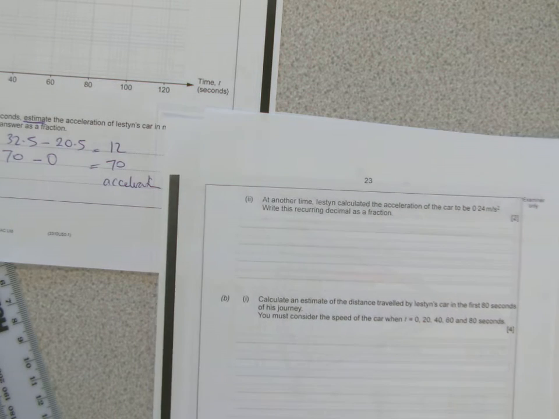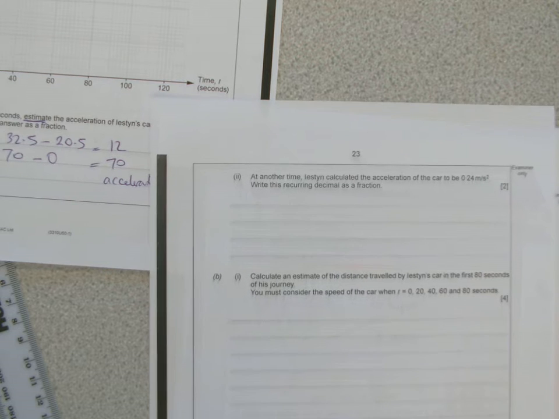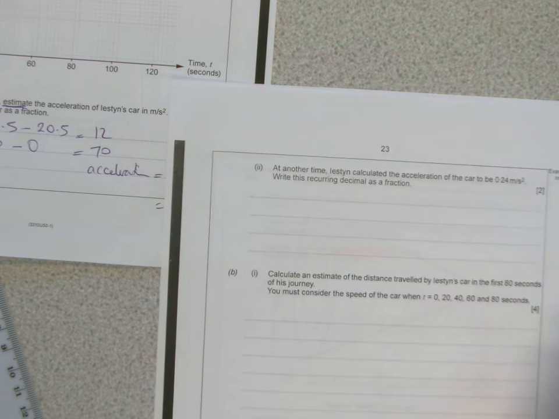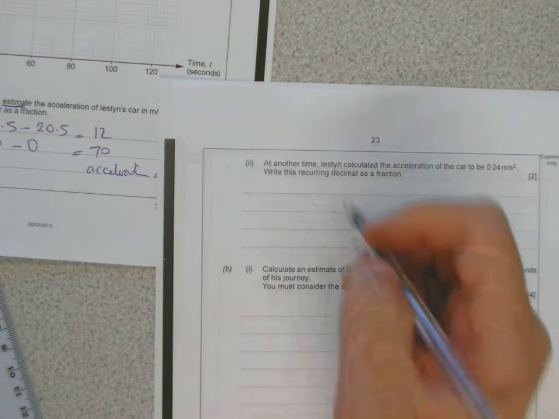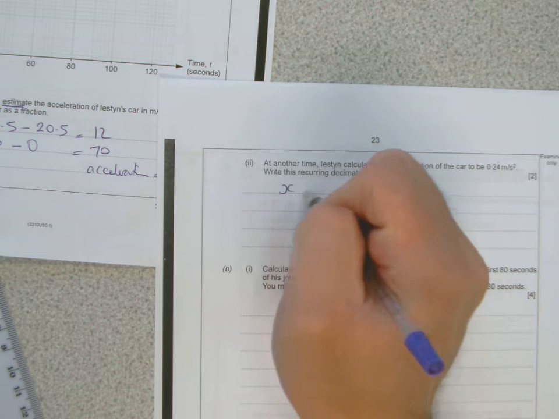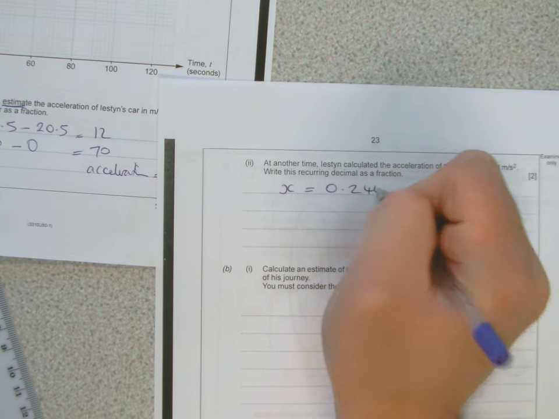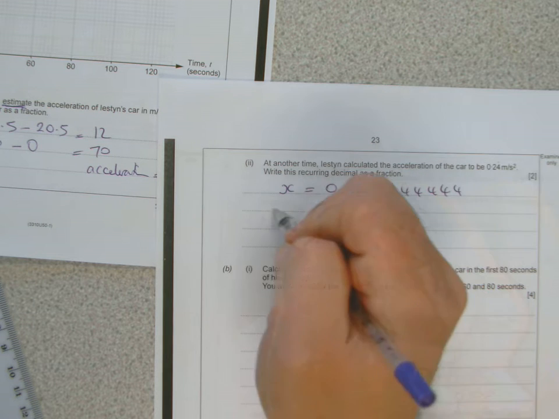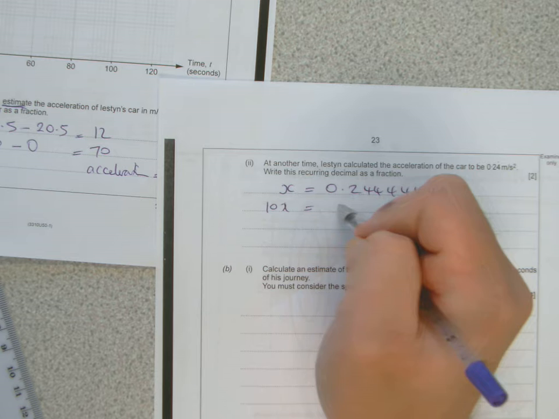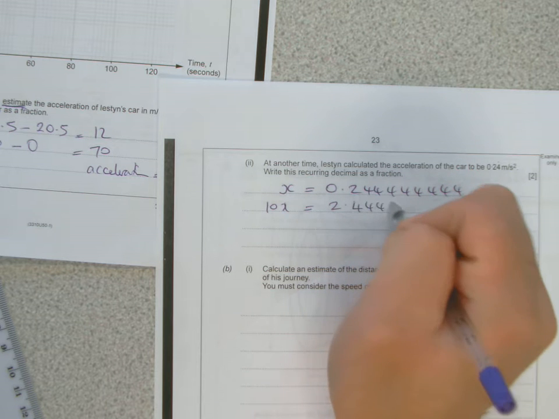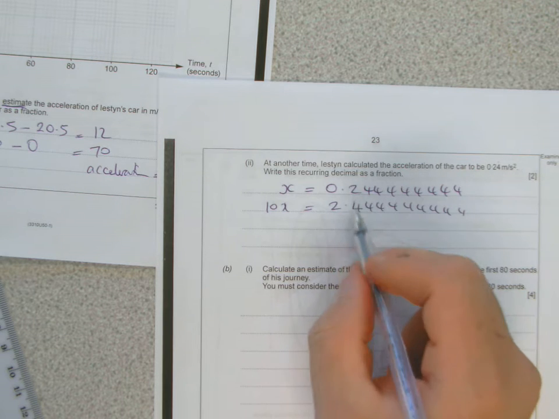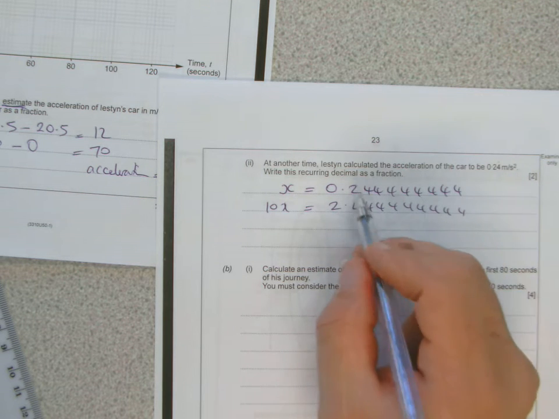Okay, part 2 says at another time, Yestin calculated the acceleration to be 0.24 recurring, okay, meters per second squared, with the 4 recurring, right? Write this recurring decimal as a fraction. So remember, to write recurring decimals as a fraction, we say let x equals 0.24 recurring, and then what's recurring is the 4, okay, so there's loads of these. 10x then, remember we do this method, times it by 10, so you get 2.4444, and so on. Then, you check after the decimal point to see if there's consistency there, and it isn't because they're different.